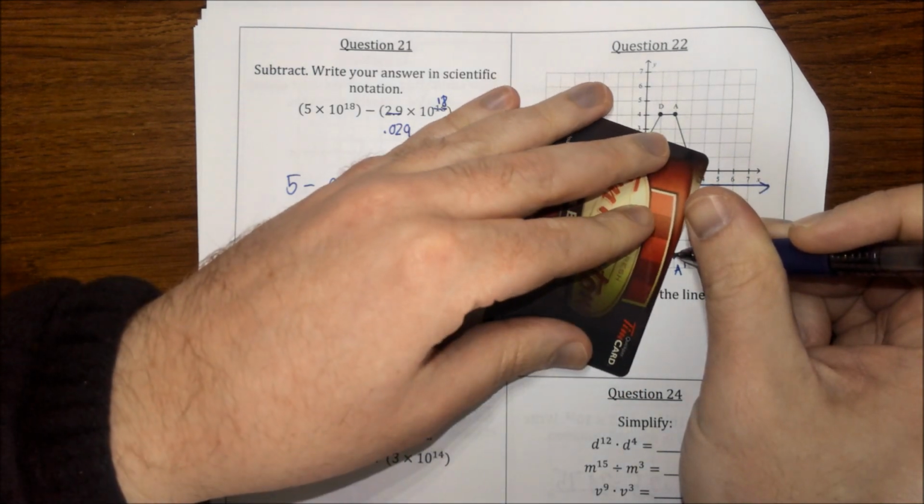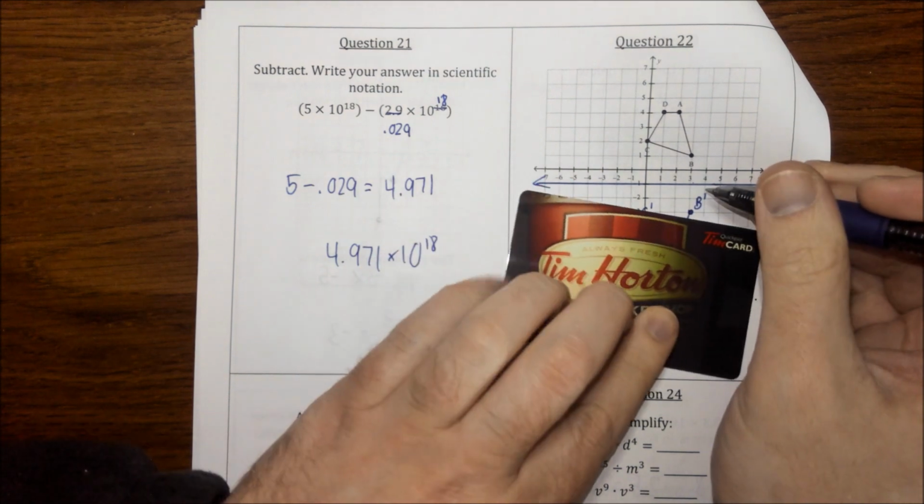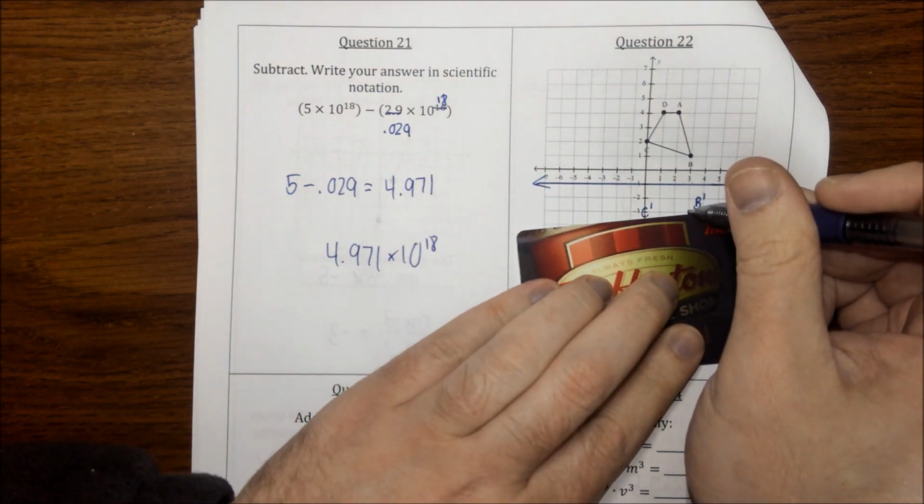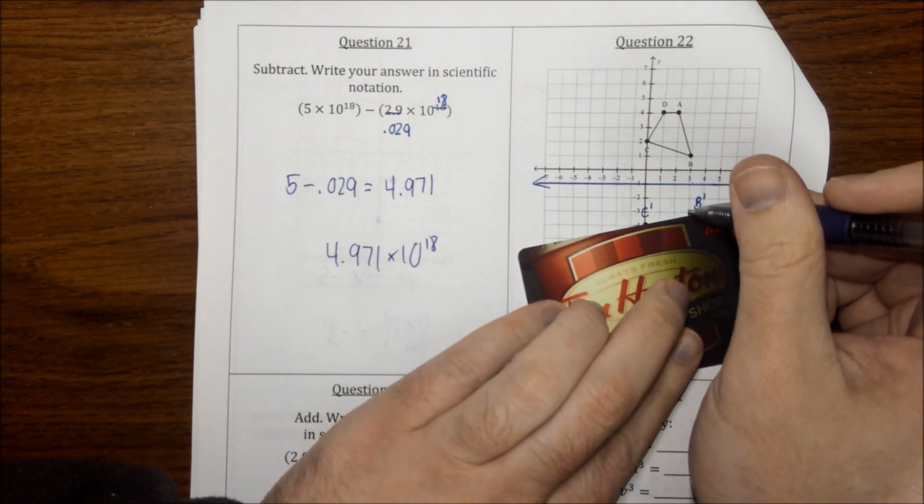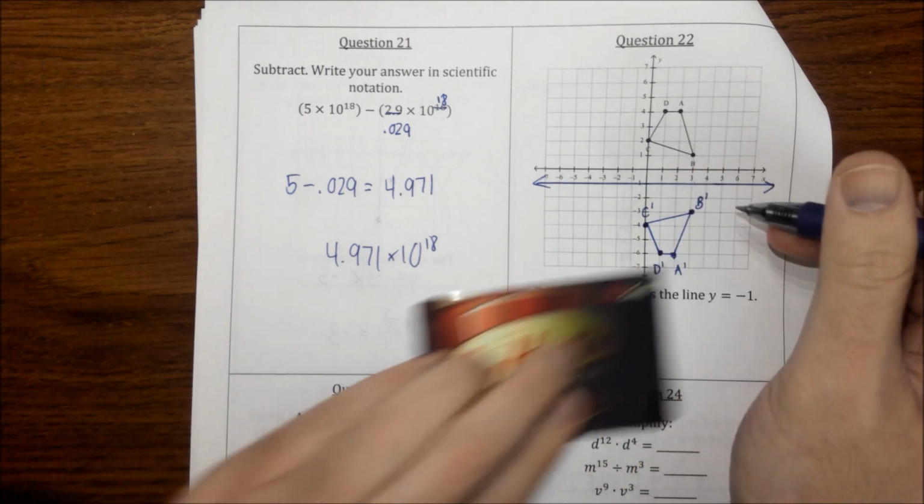Whoops, that line was not good. And we get our new shape reflected, labeled with primes.